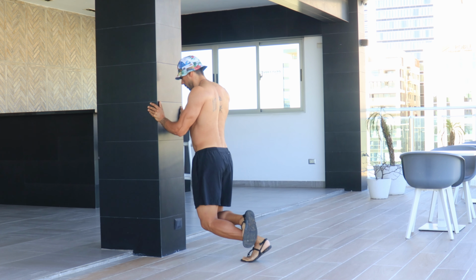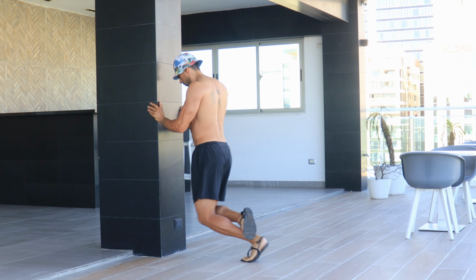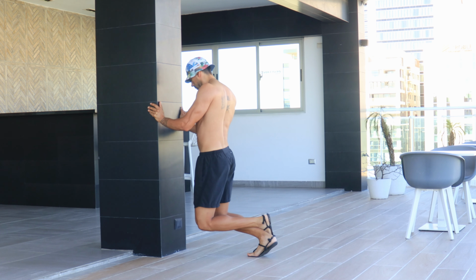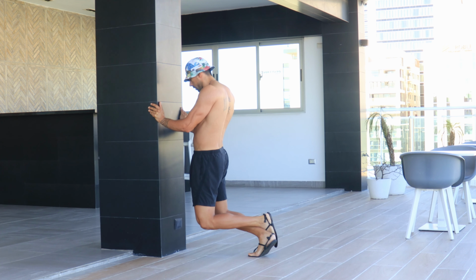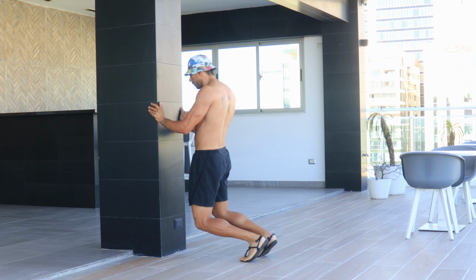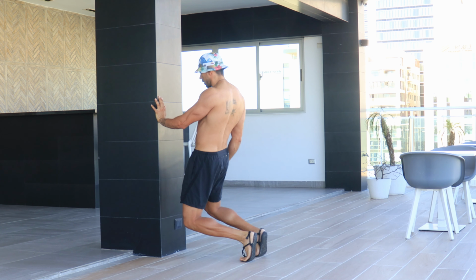Moving to one leg. Keeping hips forward. Moving to dumbbell loaded.